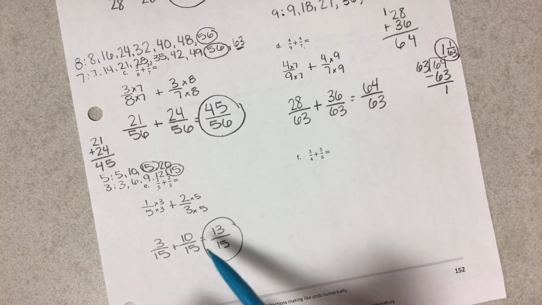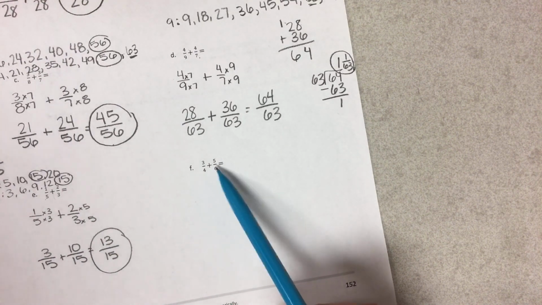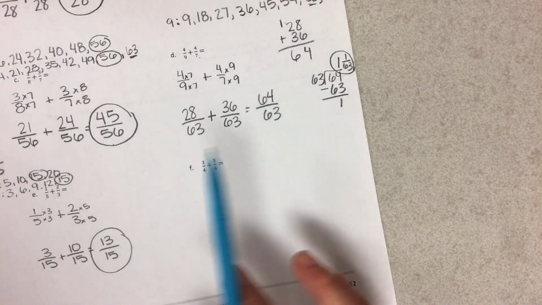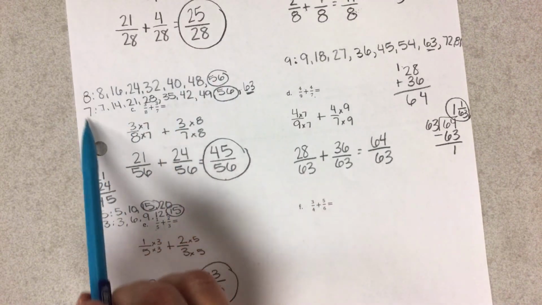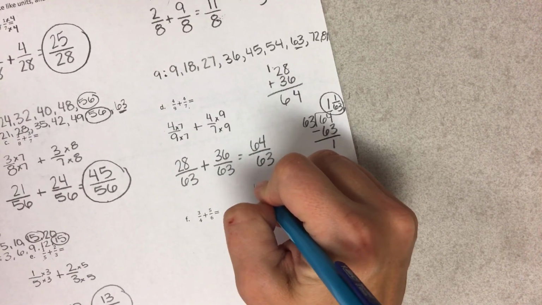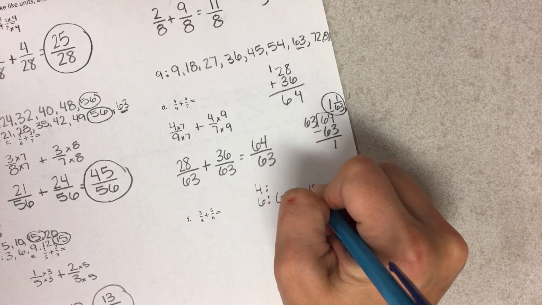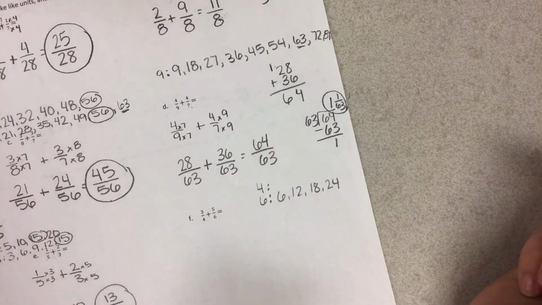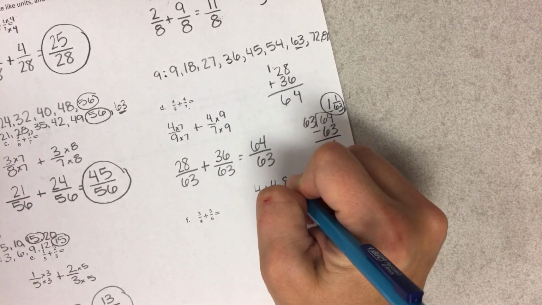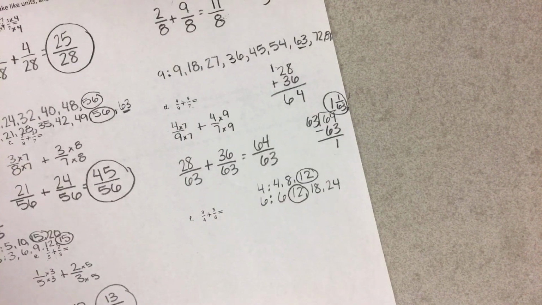Here's the deal, guys, is sometimes, let's say, for example, on this one, if you just go ahead and multiply by each denominator, you will have to simplify. That's the reason why we want to list out these multiples so that we know exactly what we want to multiply it by. So I'm going to do 4 and 6. And when I count, I'm going to go 6, 12, 18, 24. I know eventually I'm going to get something. So 4, 8, 12. Look at that. 12 is going to be that least common multiple.